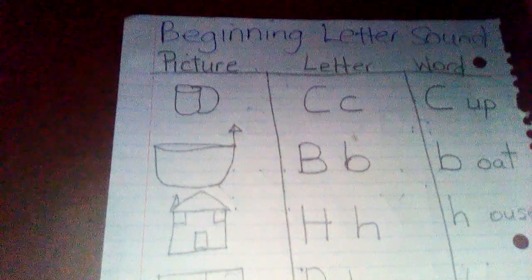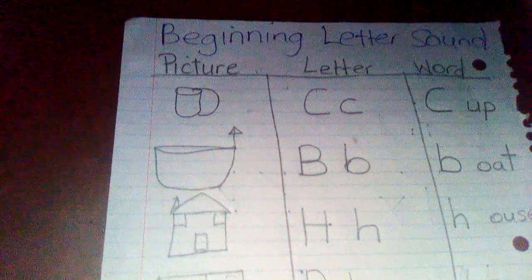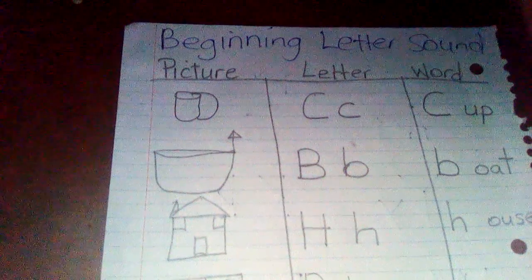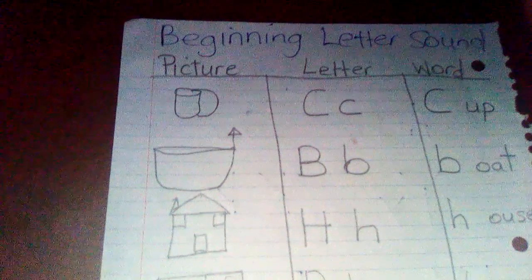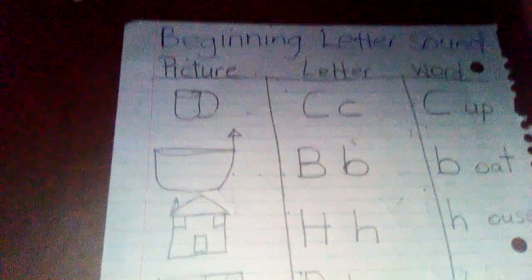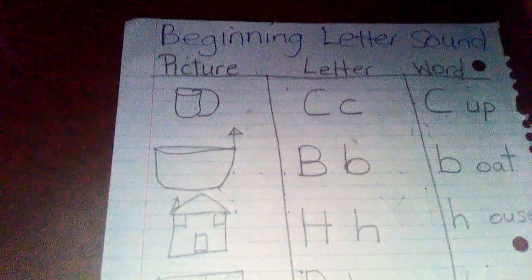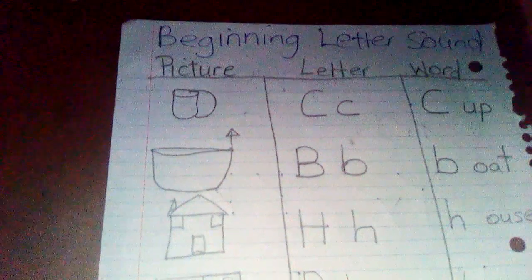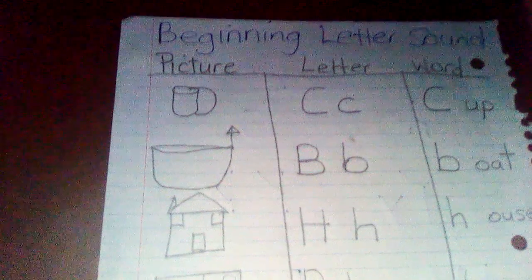When you say cup, you ask them, what's the first sound you hear in identifying that picture, right? Be it that it sounds off or it sounds familiar, you hear a sound.